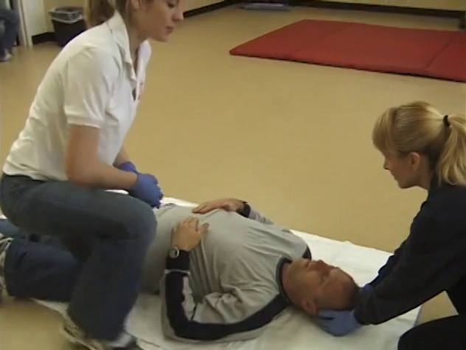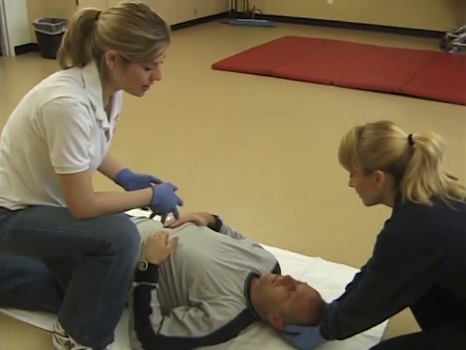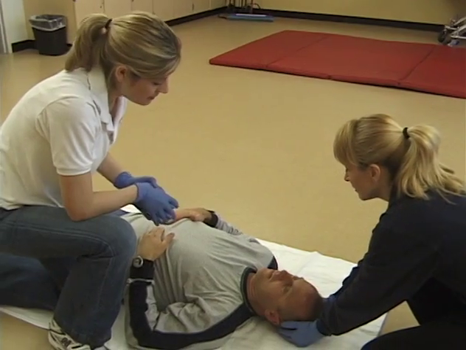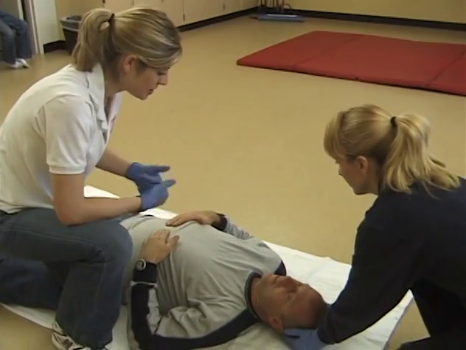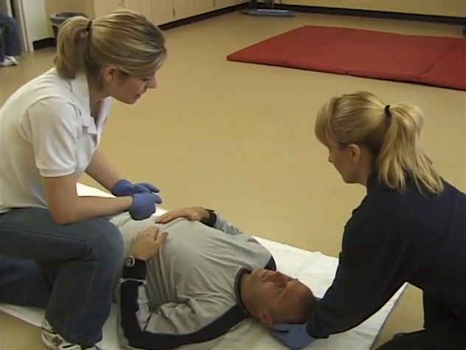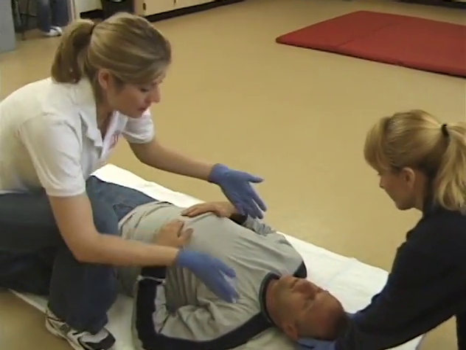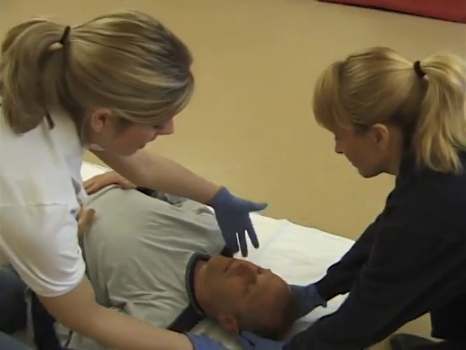Before going on with your secondary exam, you need to get your consent from your patient. Pat, I'm going to go ahead and do a further exam. I need to go ahead and palpate certain regions of your body to make sure there's no further injuries. Is that okay with you? Okay. You're going to palpate the head, starting from the back.